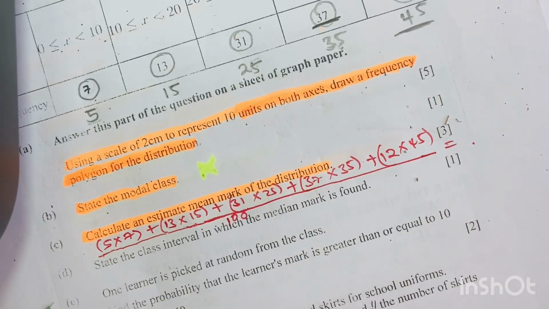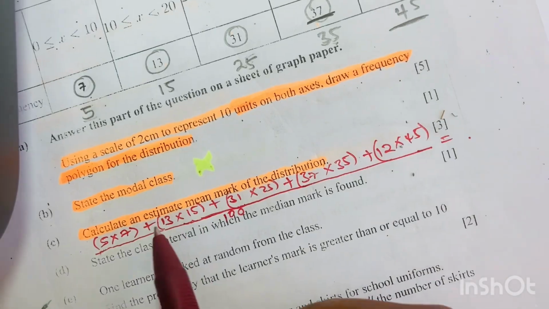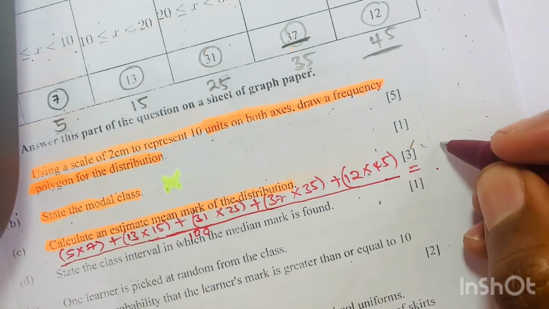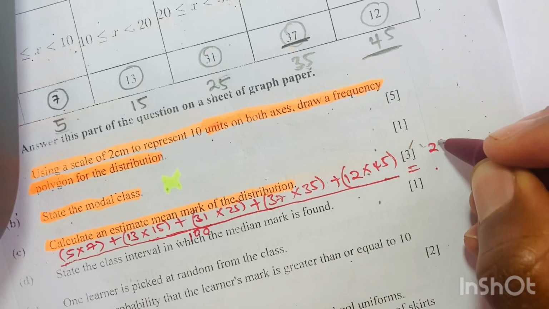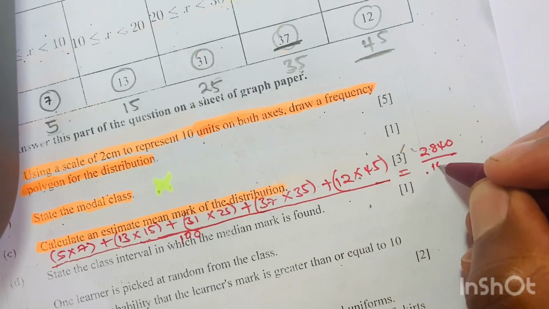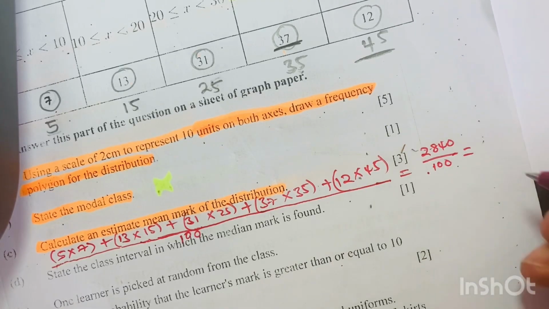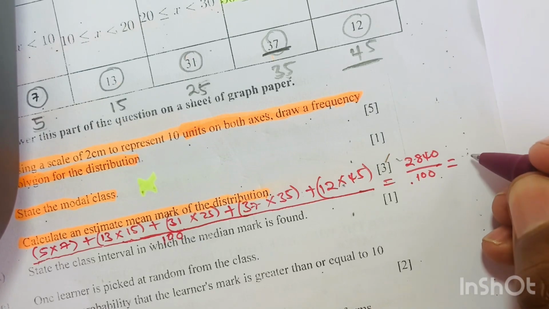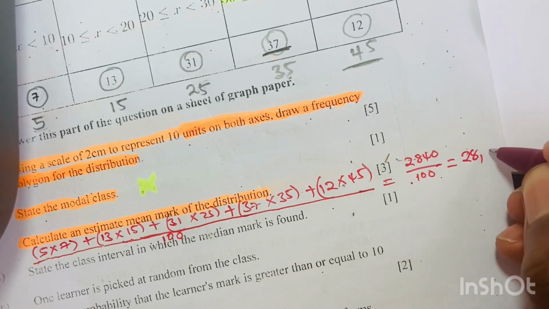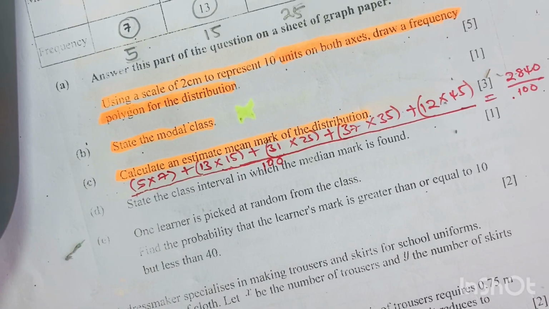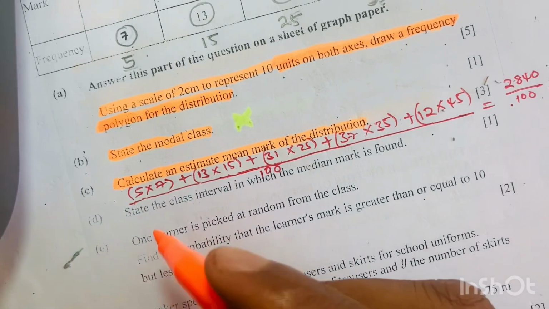So if I'm going to sum up everything here, if I'm going to calculate all this, I'm actually going to have 2,840 over 100, which gives me the estimate mean mark as 28.4.